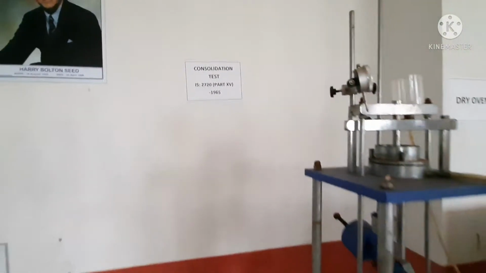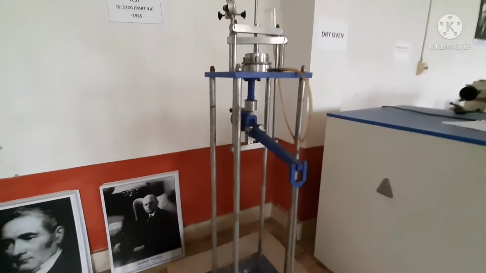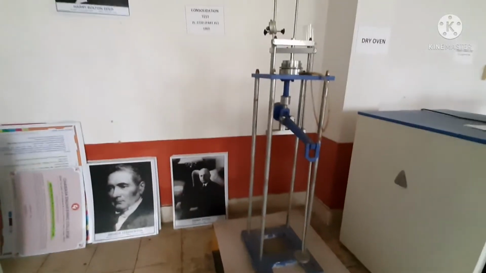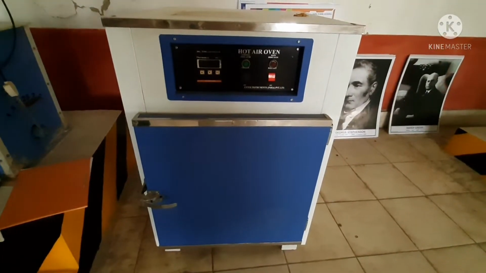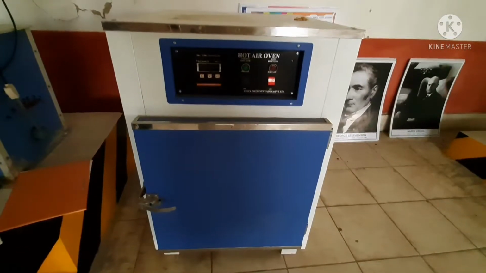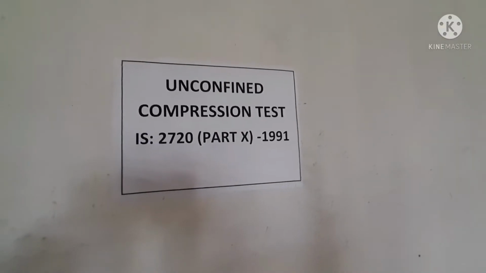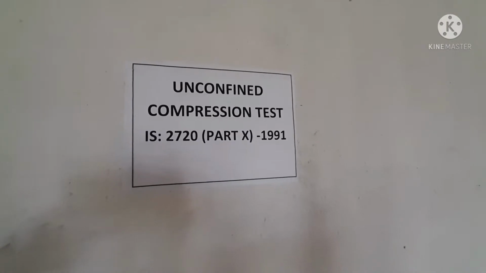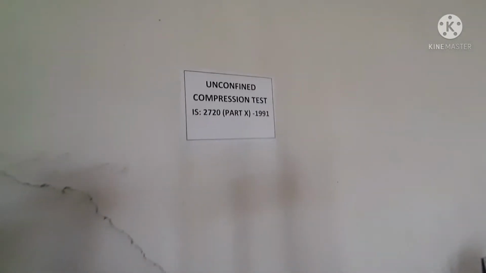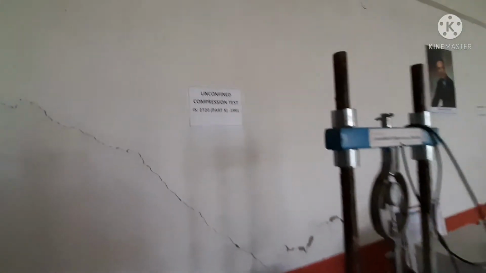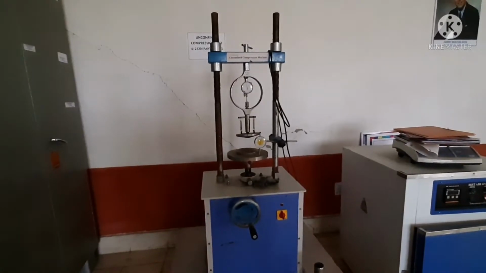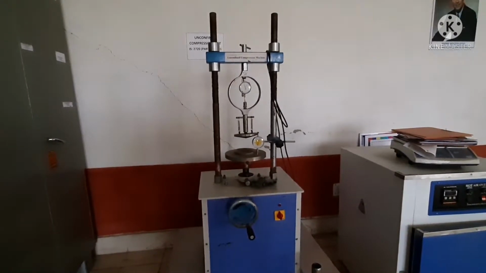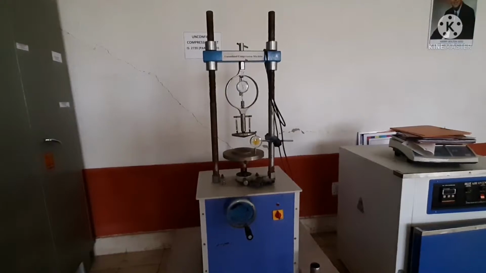Another very important experiment we have is the consolidation test, which conforms to IS 2720 Part 5. You can see the apparatus. In this apparatus, we will find out the value of Cv, meaning coefficient of consolidation. This is our hot air oven. This is our unconfined compression testing machine. From this experiment, we get the value of unconfined compressive strength.